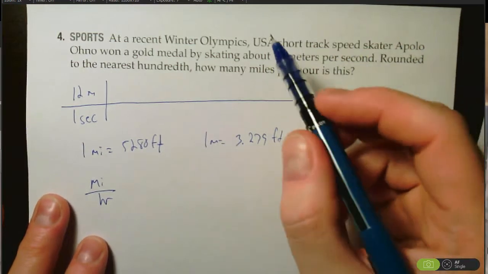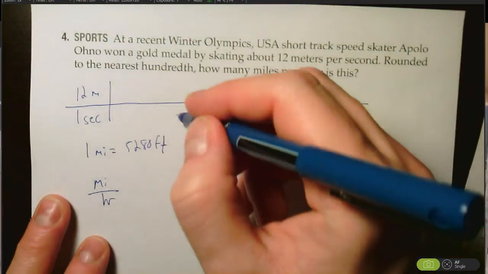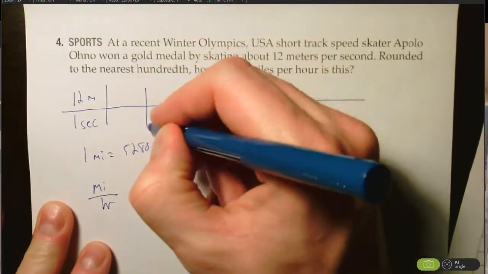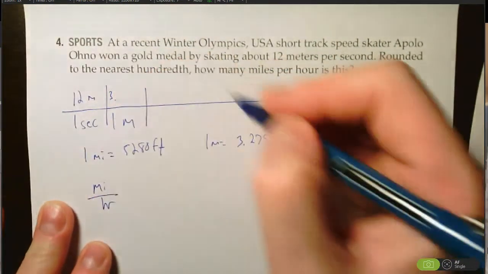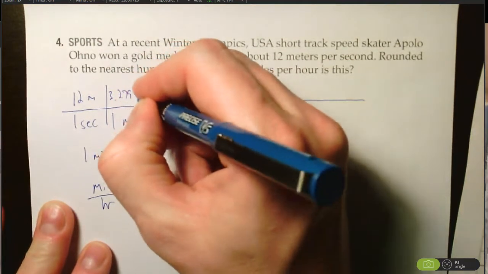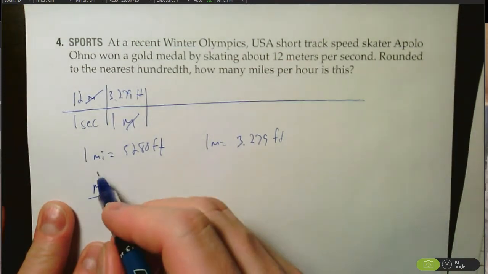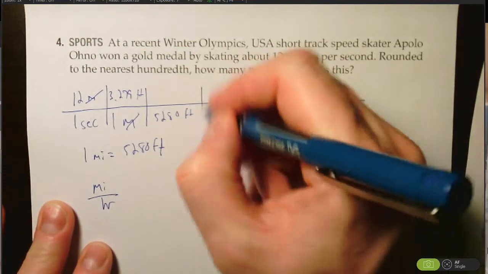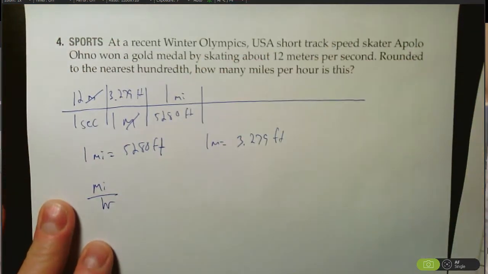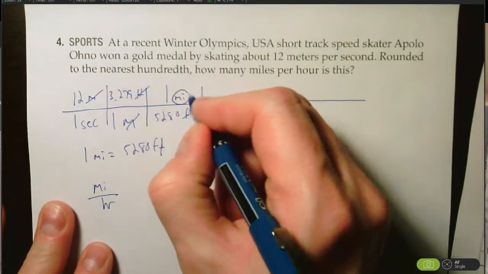Now I'm ready to go from meters to miles. I can go from meters to feet, so I'll do that first. 1 meter is the same as 3.279 feet. Meters cancel. Now the next thing is, I know 1 mile is equivalent to 5,280 feet. And now feet cancel there. I'll have 12 times 3.279 on top, and I've got left over on top miles, which is what I want.